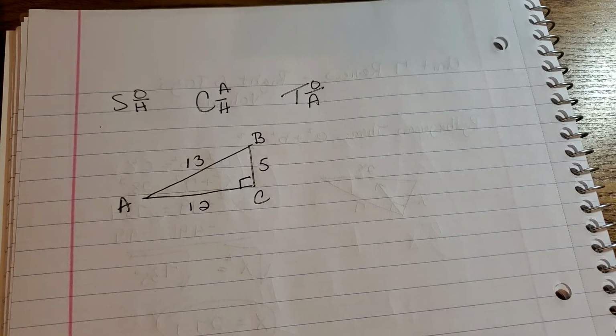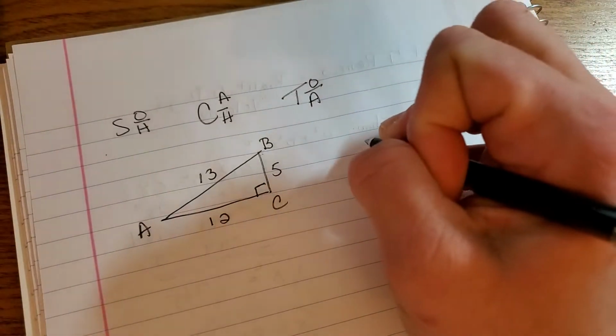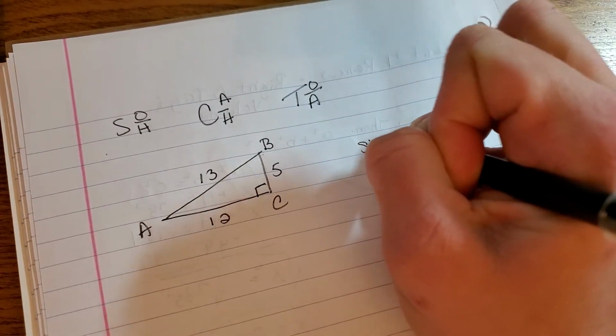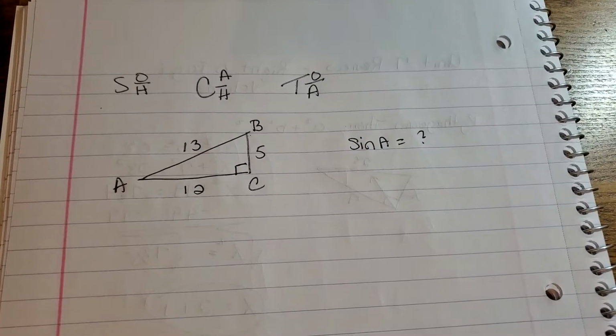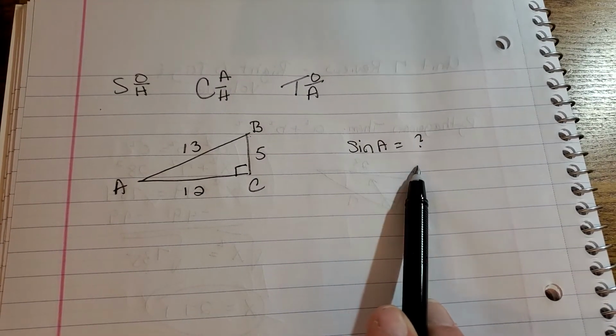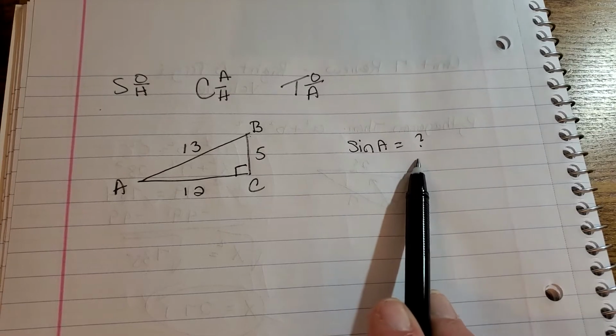Now there are 3 different types of problems that you can have with trig. The first type of problem is just finding the ratio, just finding that fraction of the trig function and the angle. So let's say we want to know what is the sine of angle A. That's all we're trying to find. So trig function, angle equals fraction. So I'm looking for just a fraction.